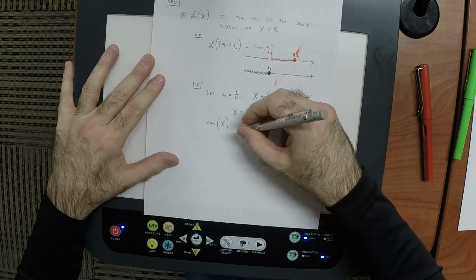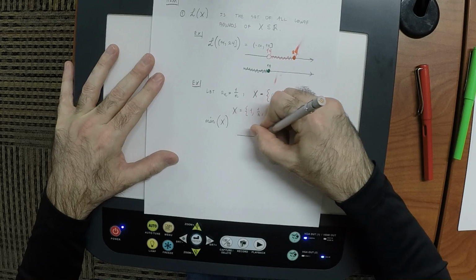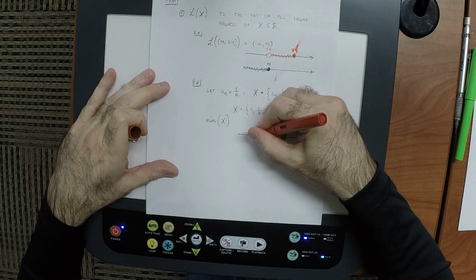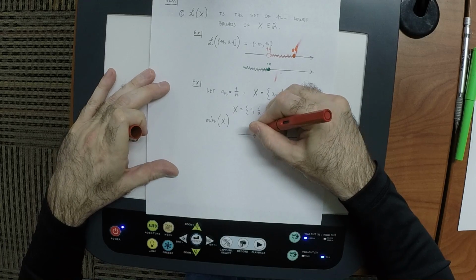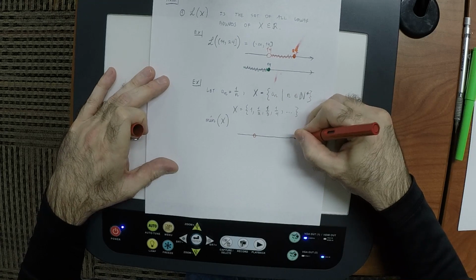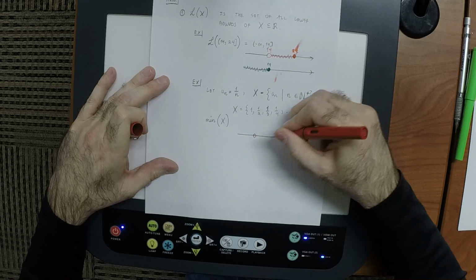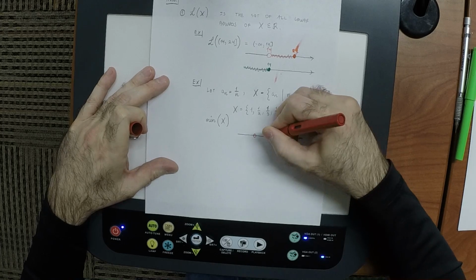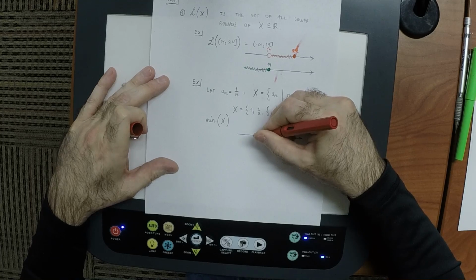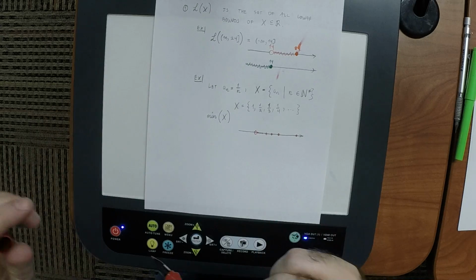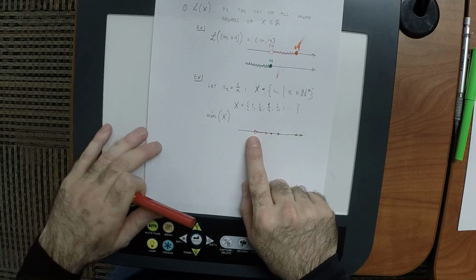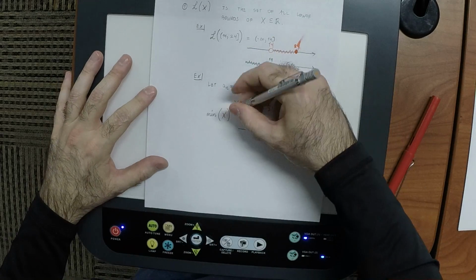So if you were to plot set X, there'd be this open point there. You can't have that point. It's not there. But then you'd have 1, you'd have a half, you'd have a third, you'd have a fourth. And the points would get really, really clustered the closer you get to 0, no matter how close you look. But is 0 in there? It's not in there. So what's the minimum of set X? It doesn't exist.